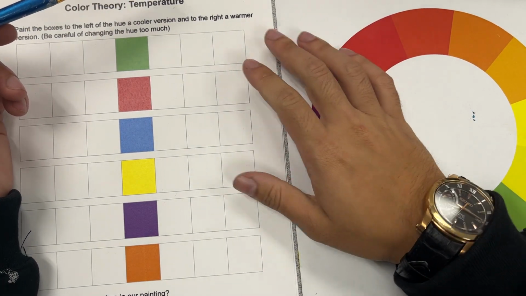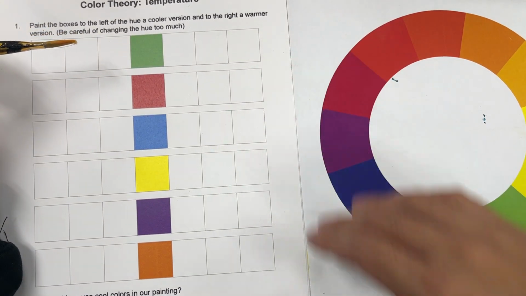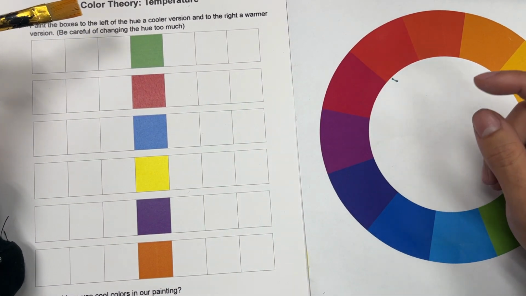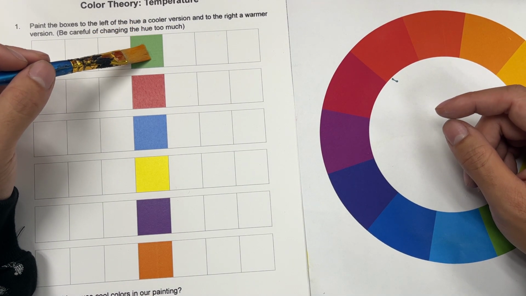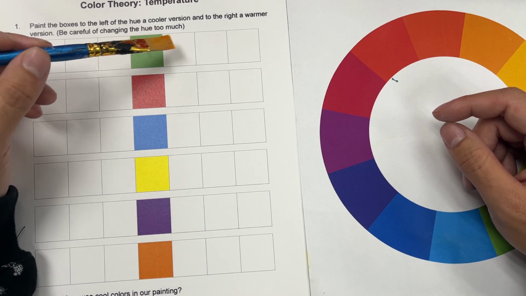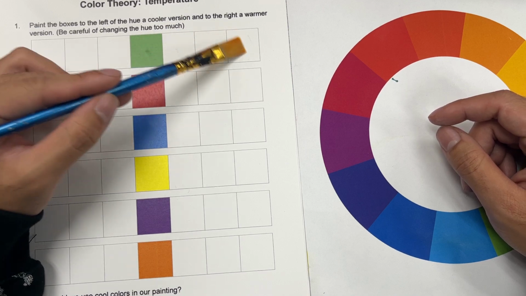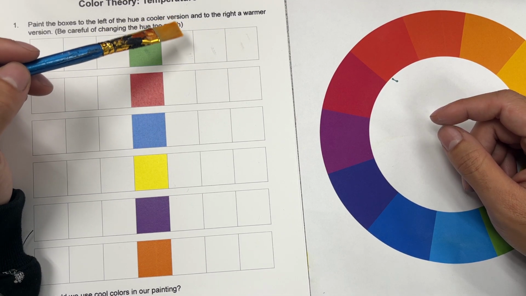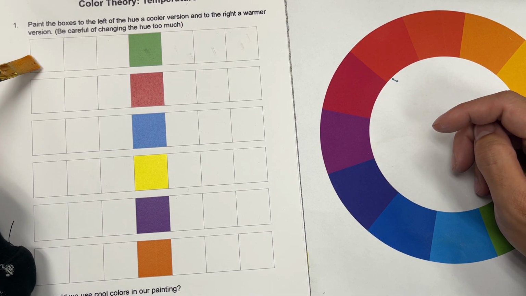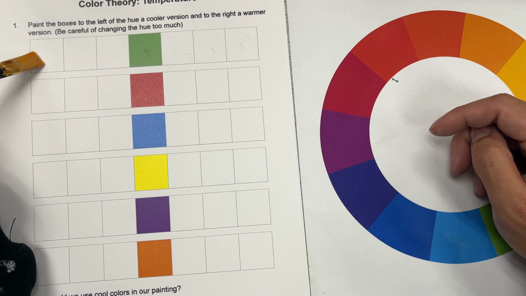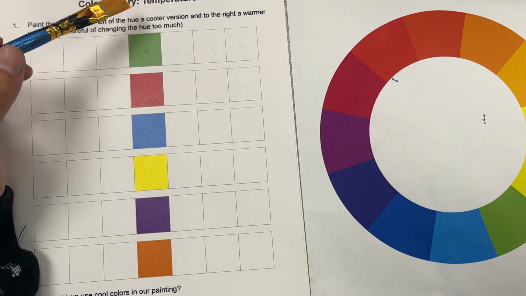The hard part about temperature is being careful not to completely change the hue. If I'm making a cool green, I'm going to add some blue, but I'm not going to add so much that it changes all the way to blue. And if I add some red, I'm not going to change it to the point where it's gray or brown. That's what we have to be careful of.